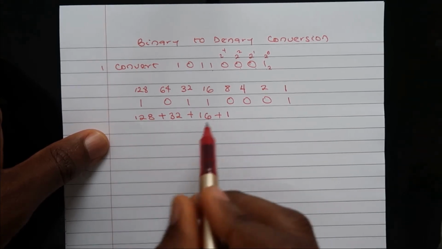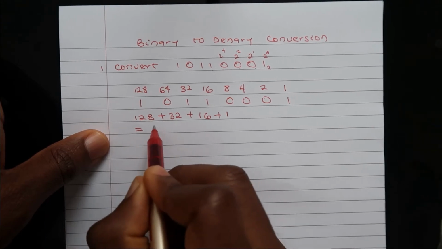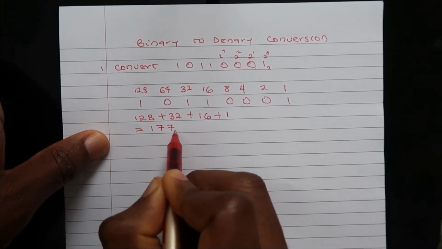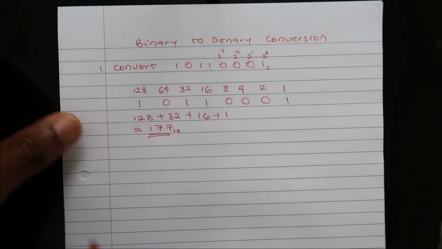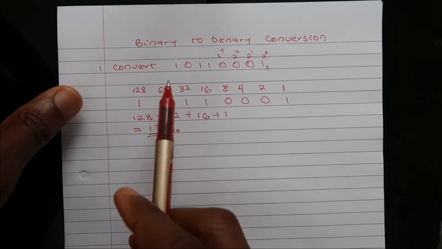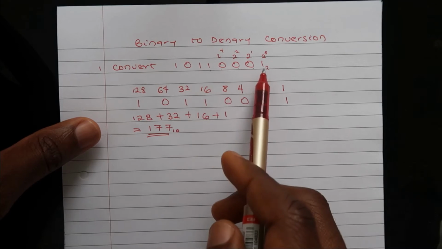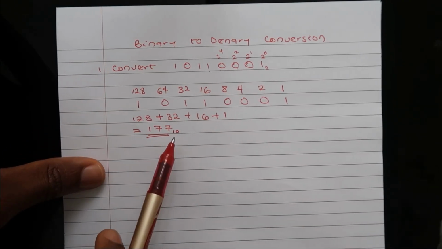If I add all of these together, this should give us 177. And if I want to write it in its purest form, I'll put it to base 10. So 10110001 in binary is 177 in denary.